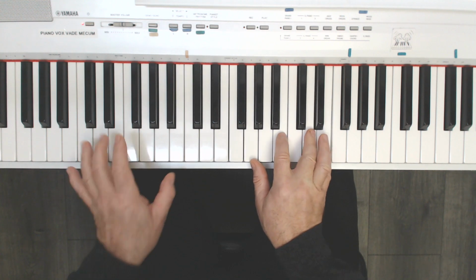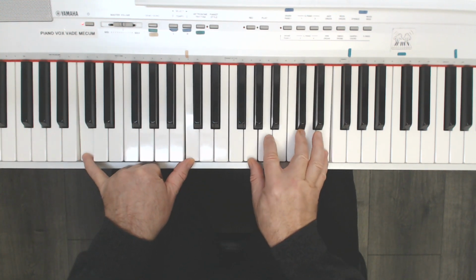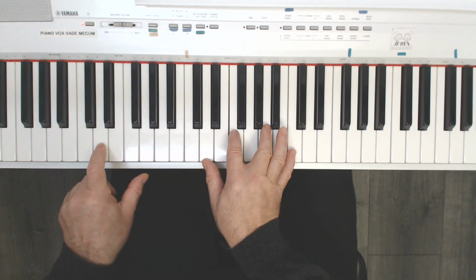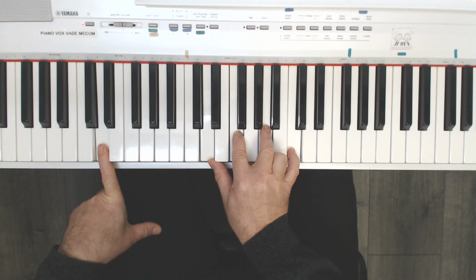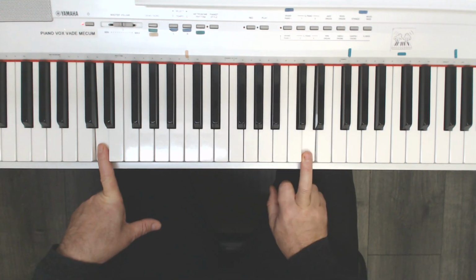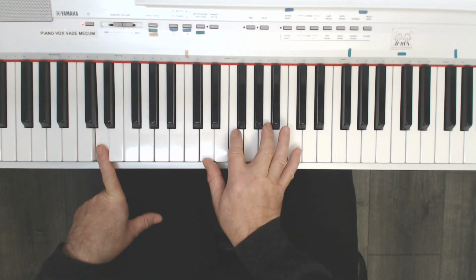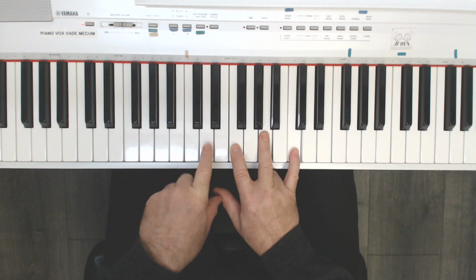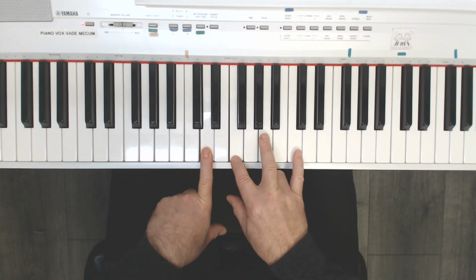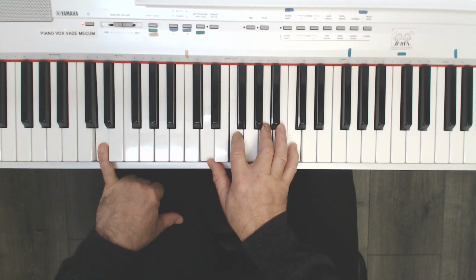So again, take a look and you see the way I have become D minor 7. Scale of D, 1, 2, 3, 4, 5, 6, major 7, and root. It's the same story. We apply the root, the minor third, the fifth and the 7. So D, F, A, C. We're on a minor mode now.